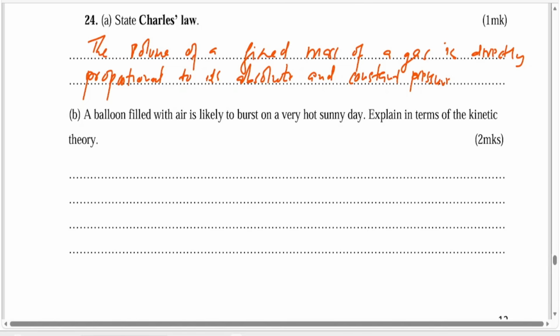So we say the volume is directly proportional to T.